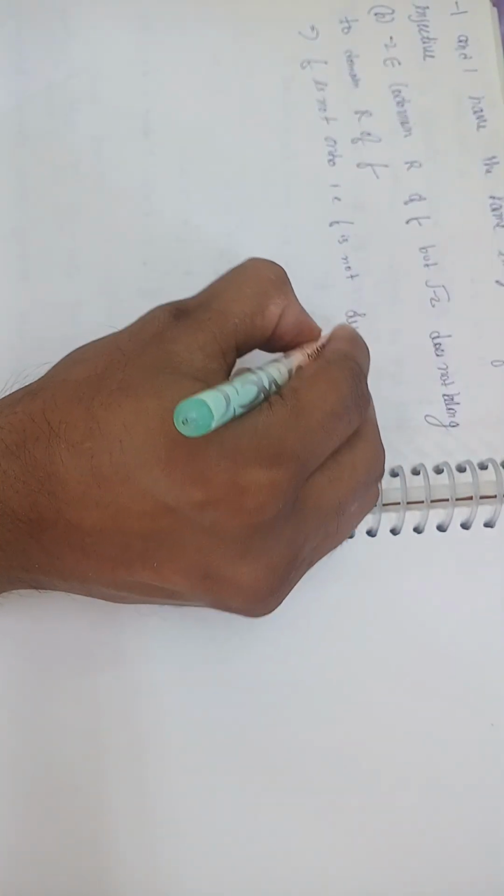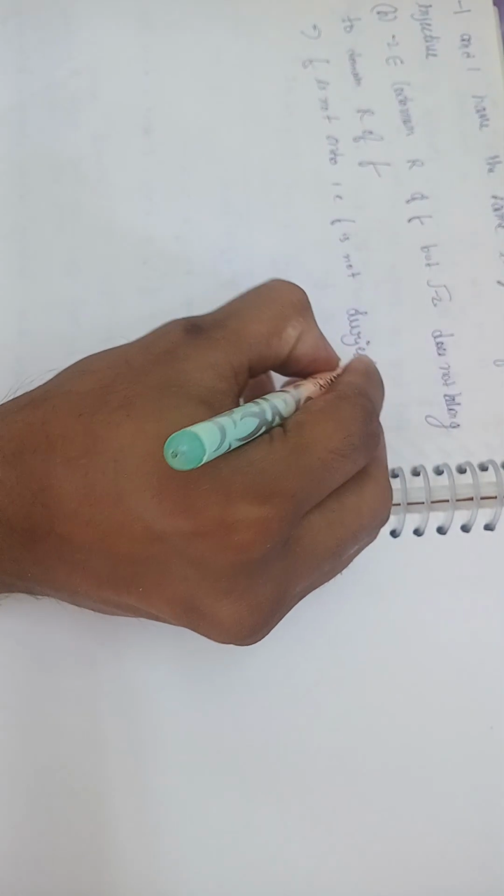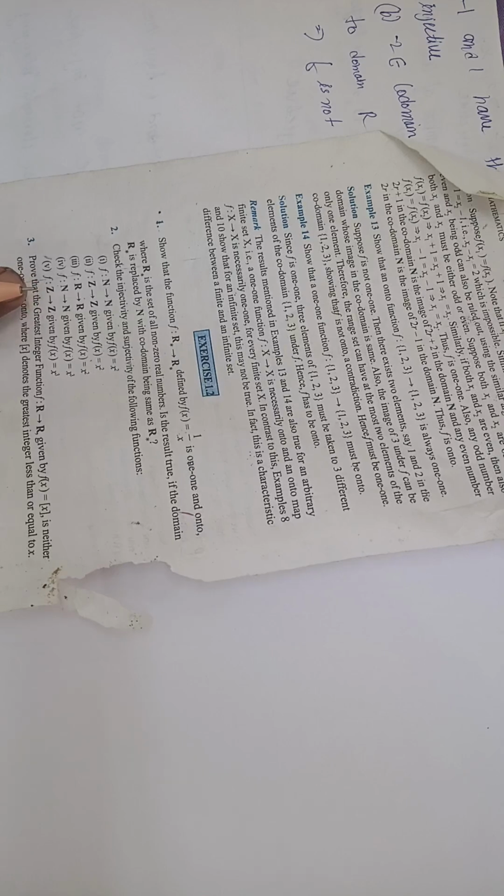Therefore f is not onto, that is, f is not surjective.